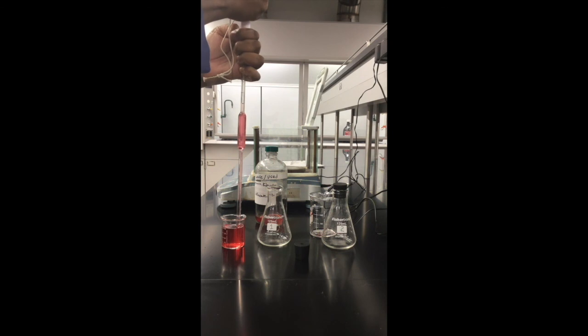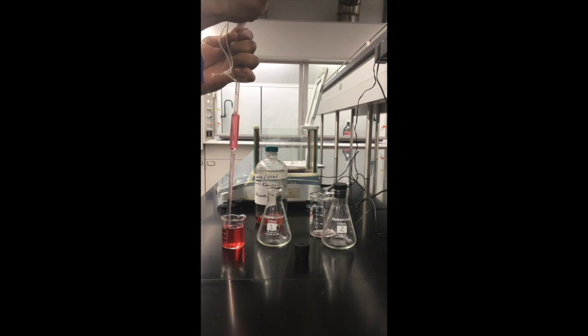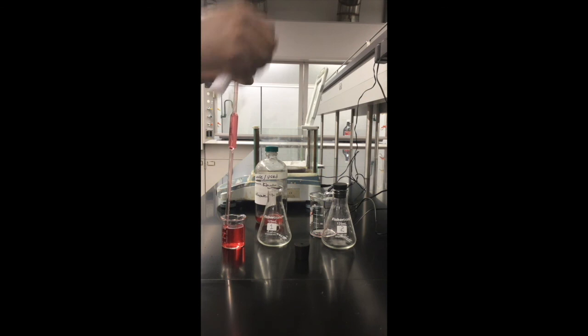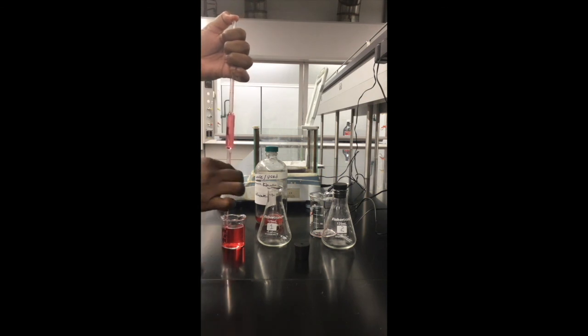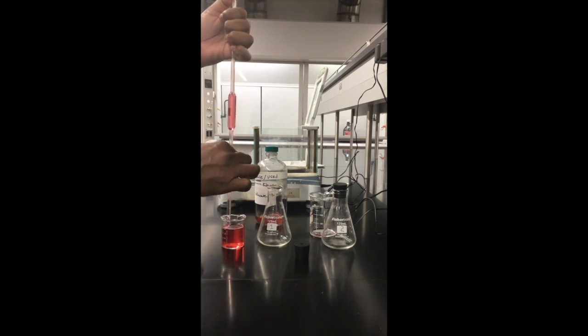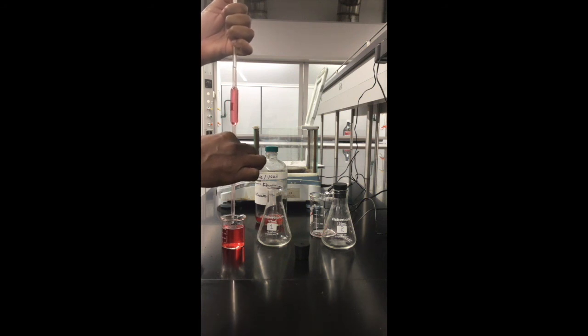Let me just get there. It went past the calibration mark, so I need to control the meniscus. It's dropping all the way to the calibration mark. You want to be precise and exact.